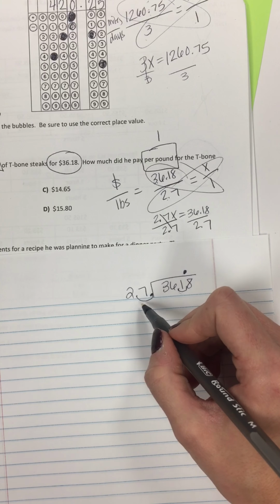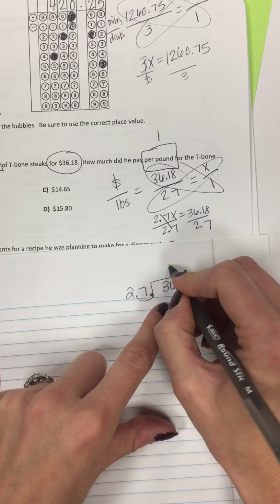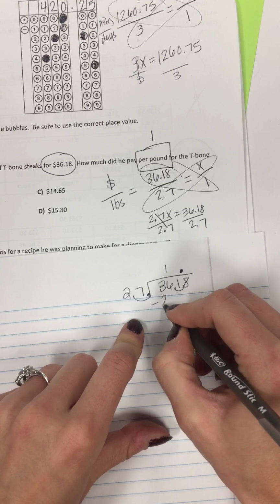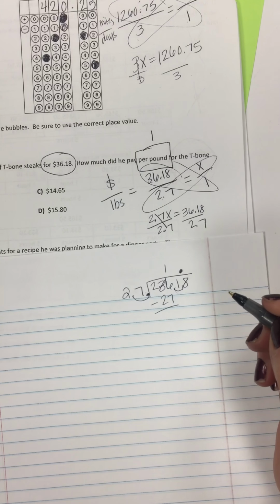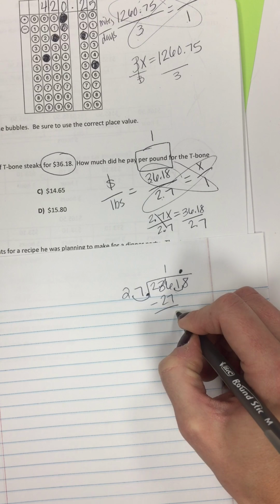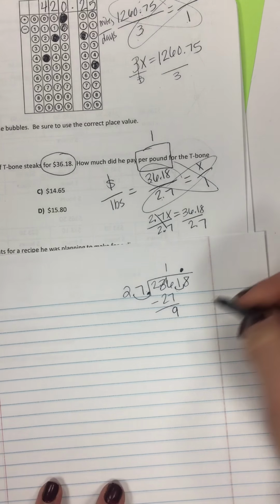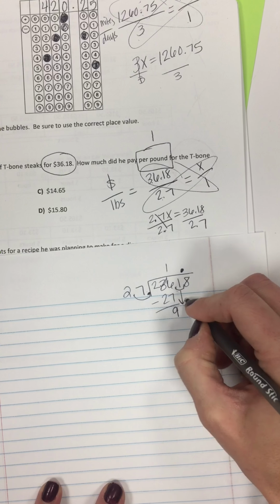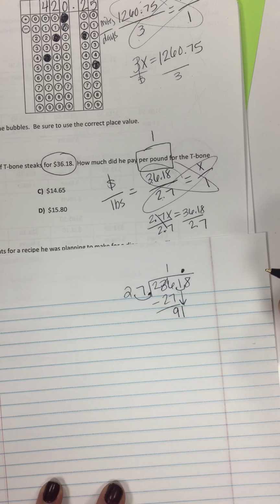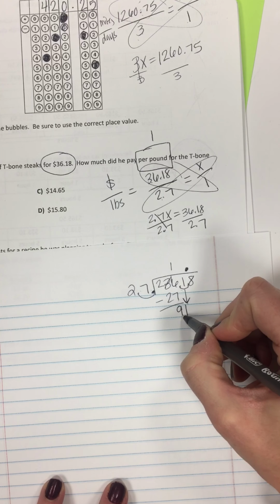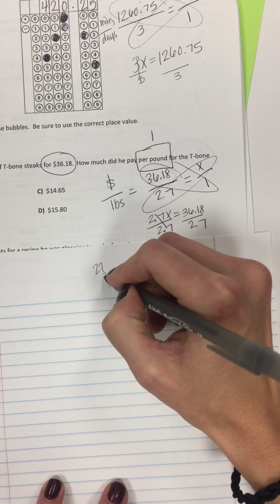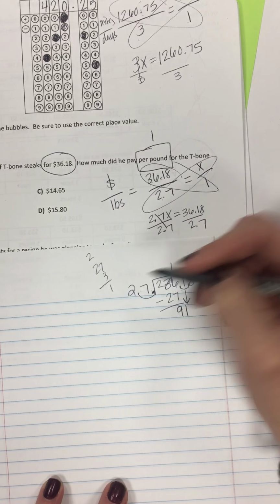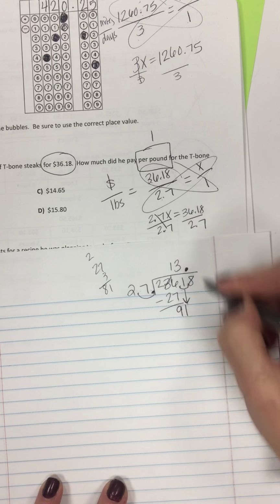So 27 can go into 36 one time. So minus 27 gives me 9. 27 can't go into 9, so I'm going to bring down the 1. 27 can go into 91 3 times. Let's check. Yep.